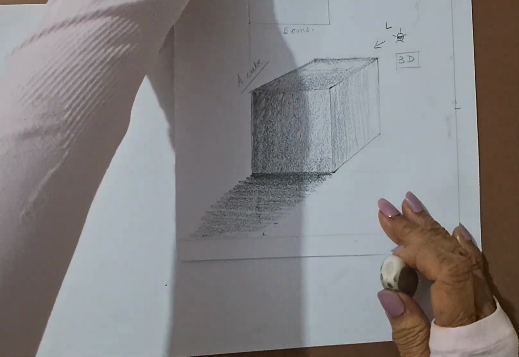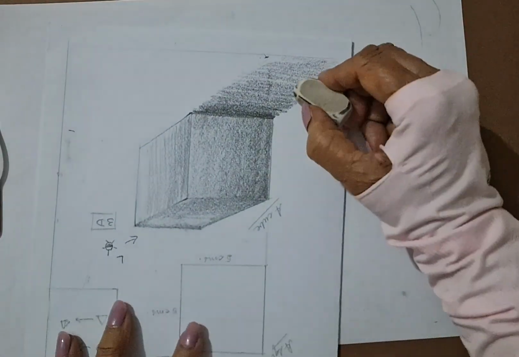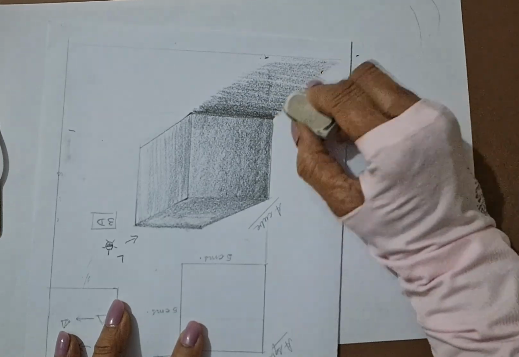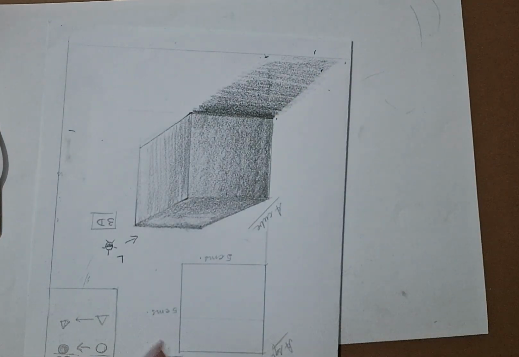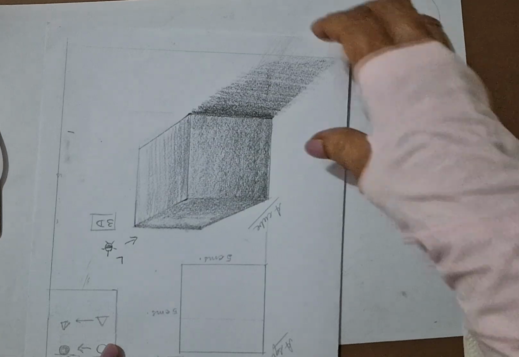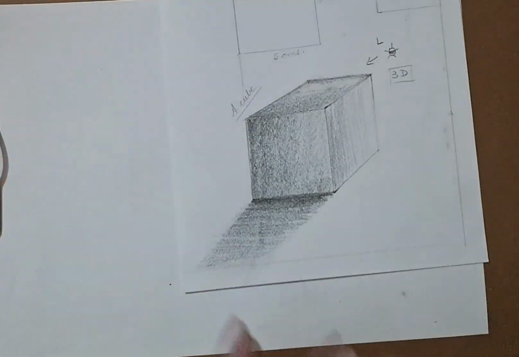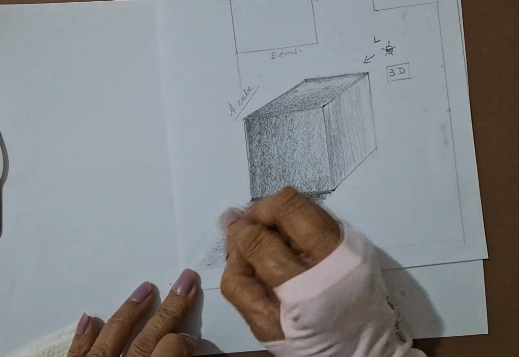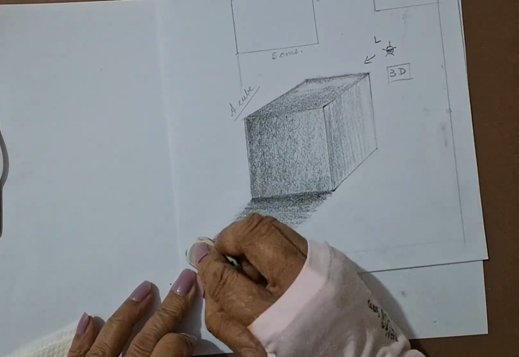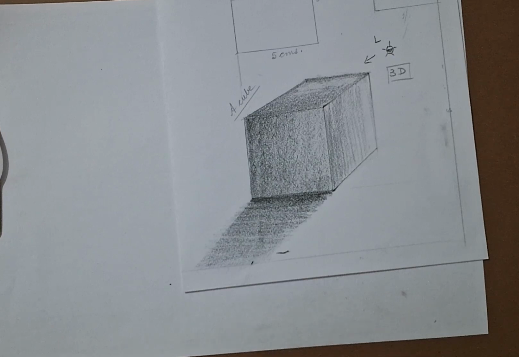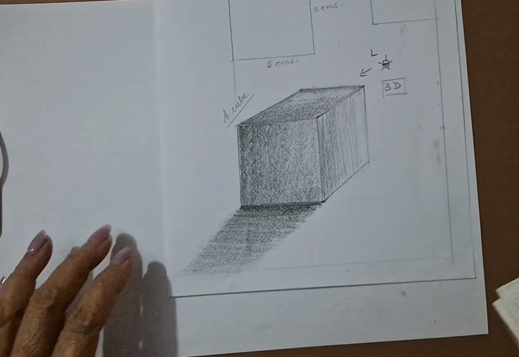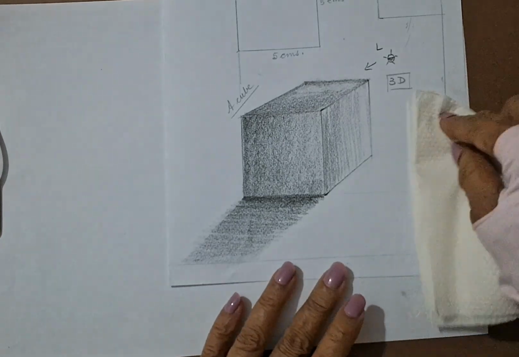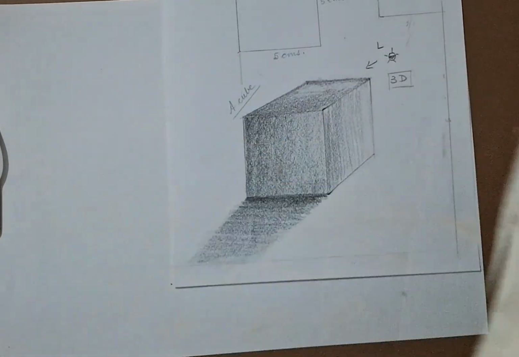Okay. You can always adjust the paper or your sketchbook, whichever way you want it. If it is messing up, you will have to rub a bit. Gently erase the parts.